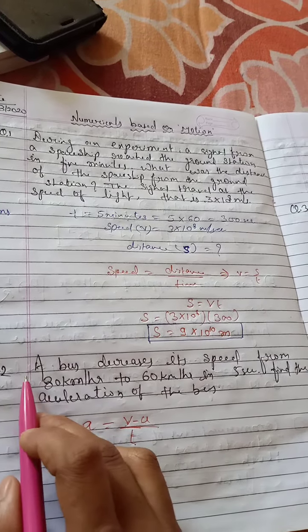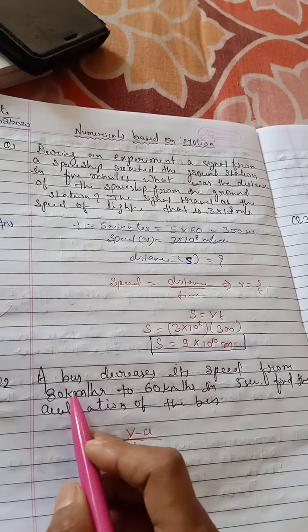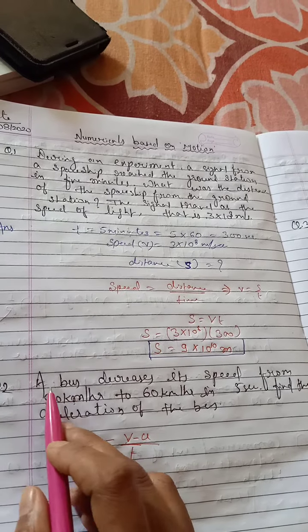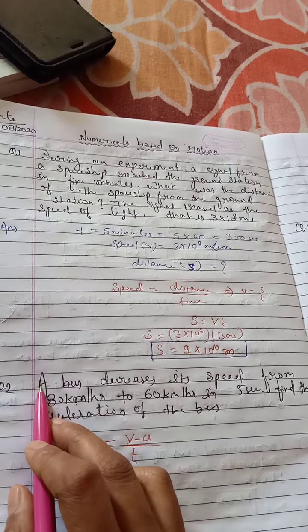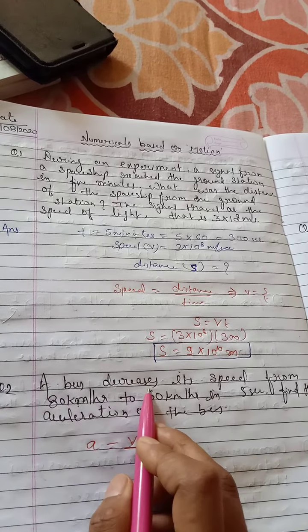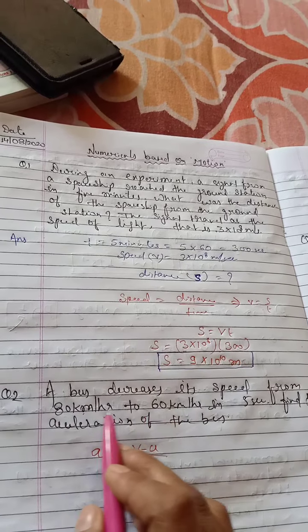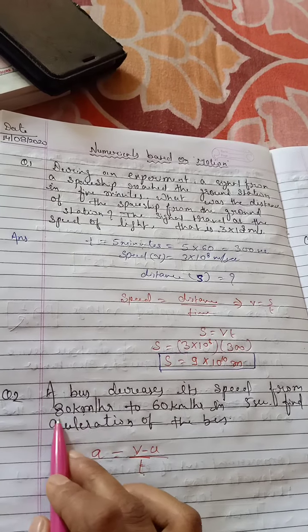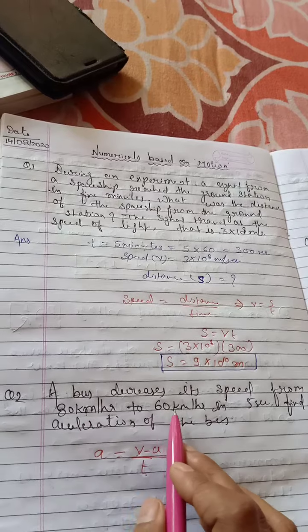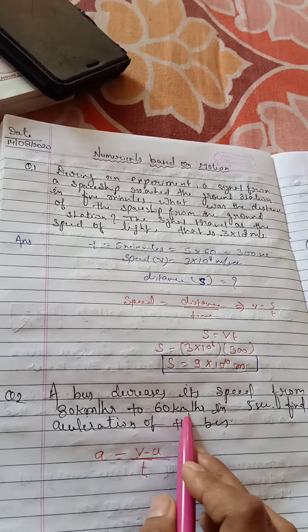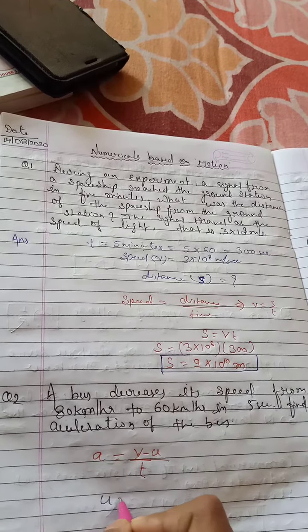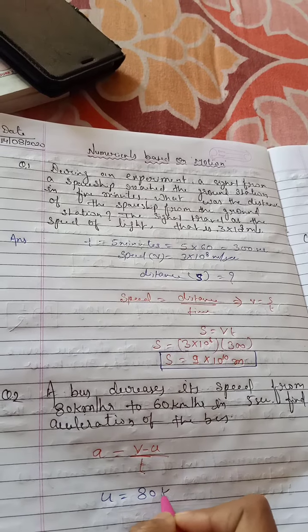Firstly we have to know what is initial and what is final. Again I will repeat the sentence: a bus decreases its speed from 80 to 60. So 80 is the initial speed and 60 is the final speed. So u is 80 kilometer per hour.